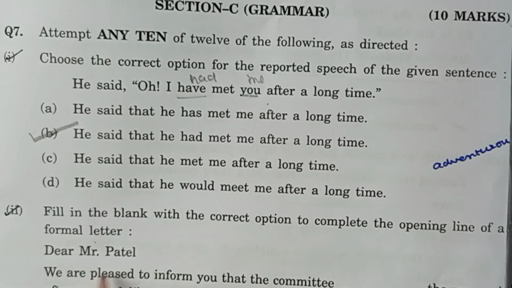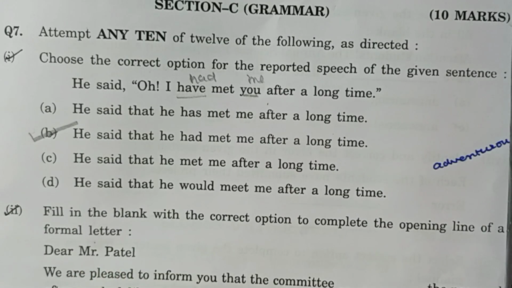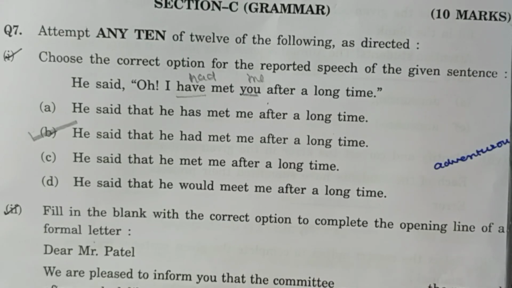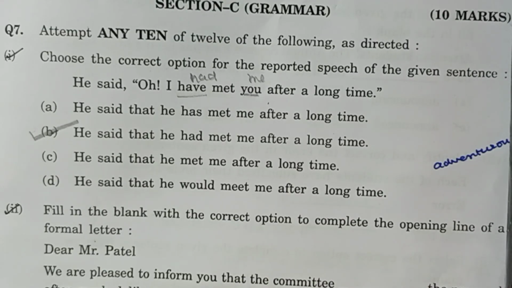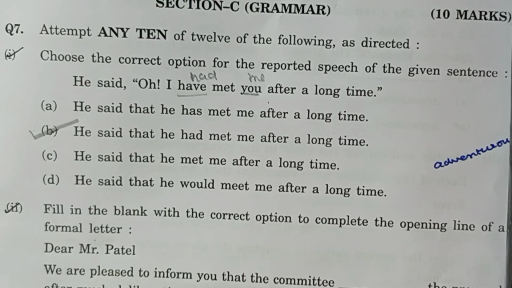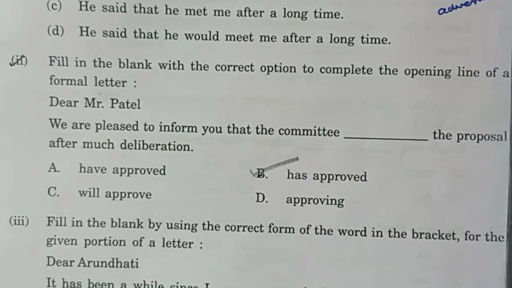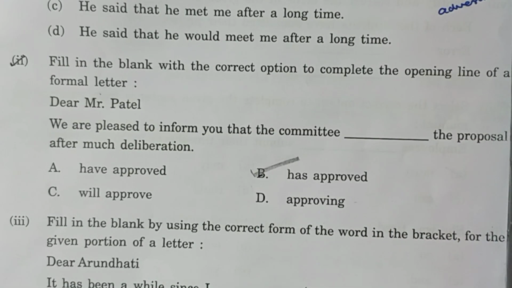Fill in the blank with an opening line of a formal letter. Dear Mr. Patel, we are pleased to inform you that the committee has approved the proposal after much deliberation. So the answer to this question is has approved. Let's move to the next question, number 3.